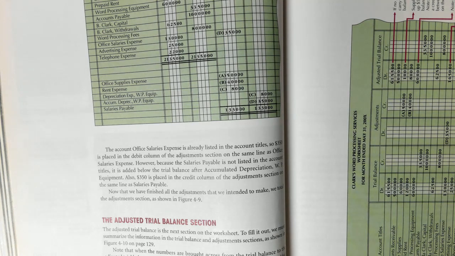You can see that the numbers are brought straight across from the trial balance to the adjusted trial balance. When this happens, if there are 2 debits, they will be added together, and 2 credits will also be added together. If the numbers include a debit and a credit, we would take the difference between the 2 and place it on the side that is larger.